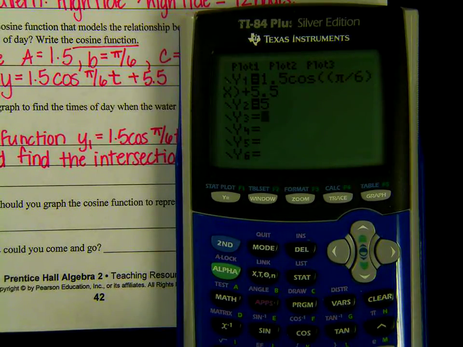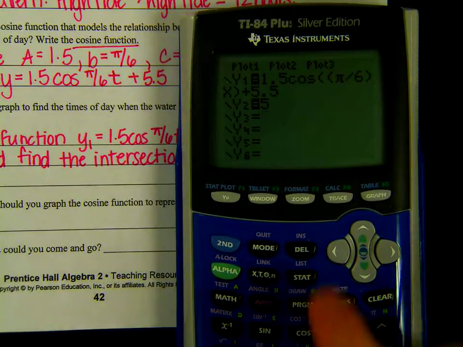What to do for a window. So my suggestion would be, so click window.